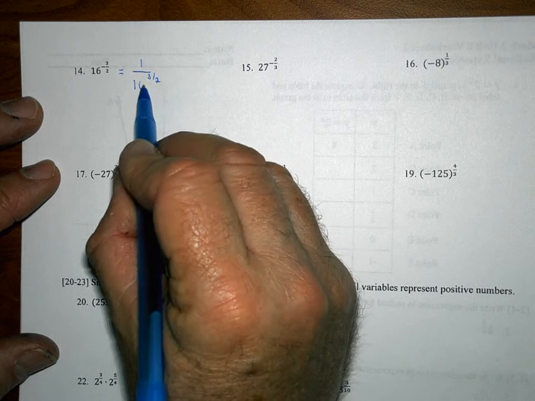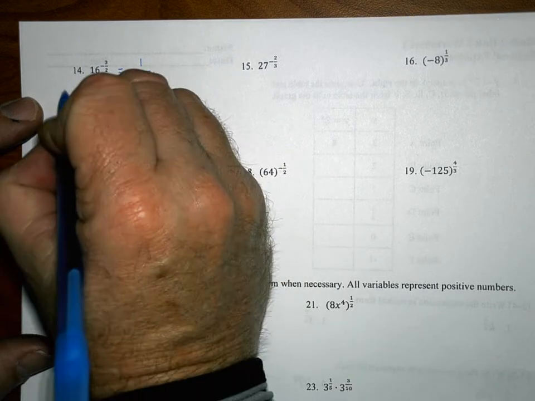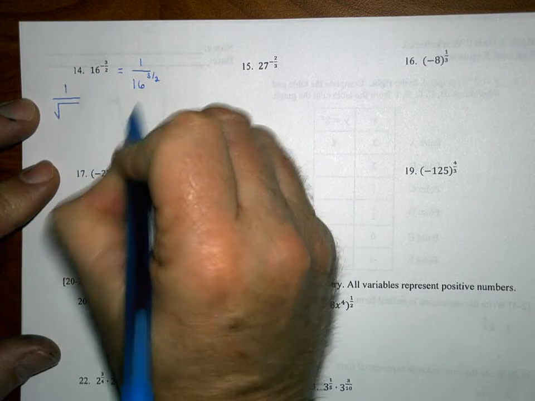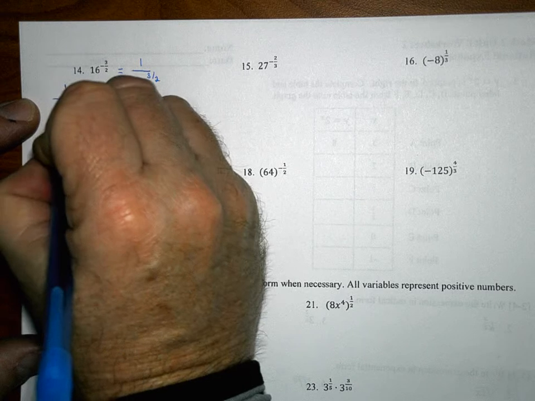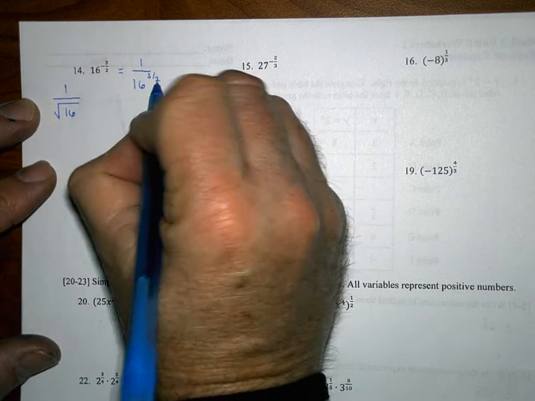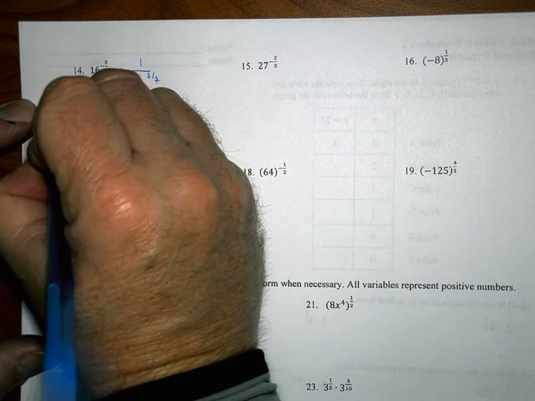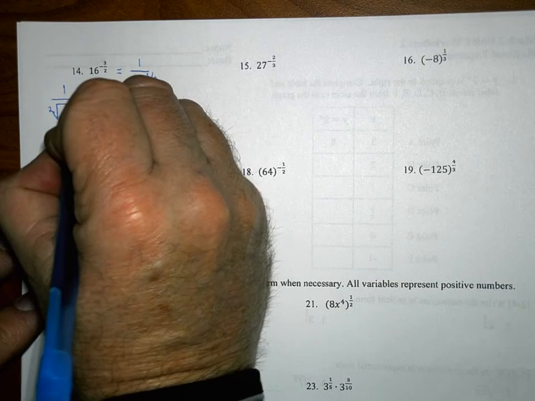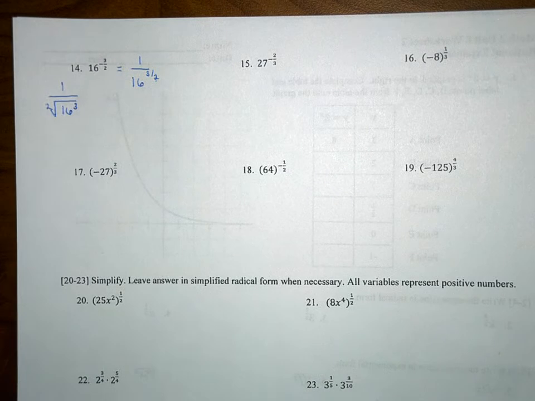Okay, and now I'm going to rewrite this problem as a radical. Okay, so the 1 will stay a 1. I'm going to have a radical on my denominator. The 16 will be my radicand. The 2 will become my index. I don't have to write the 2, but I will. And then the 3 will become the exponent for my radicand.